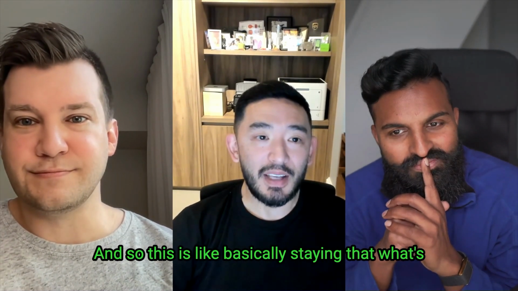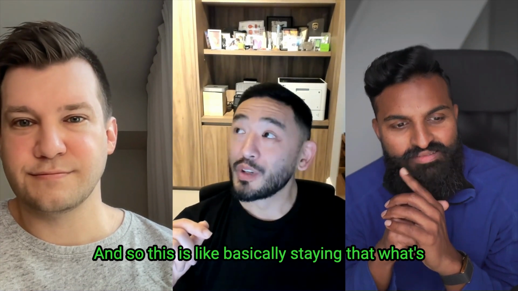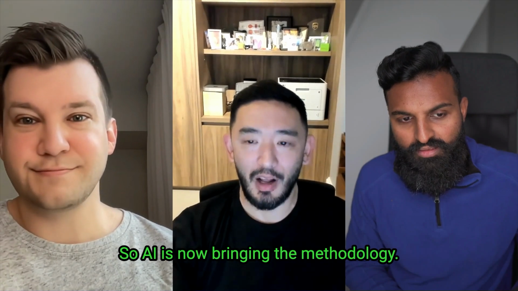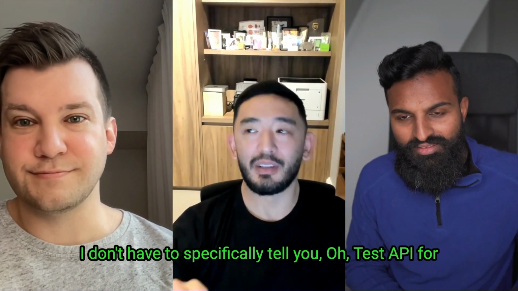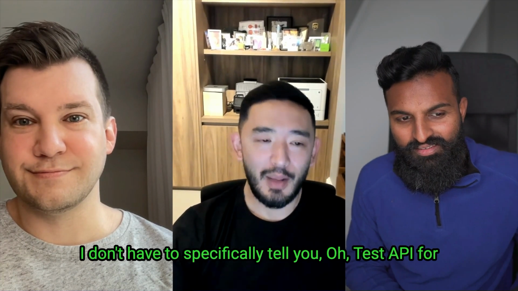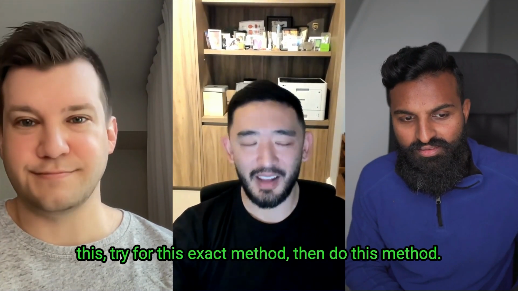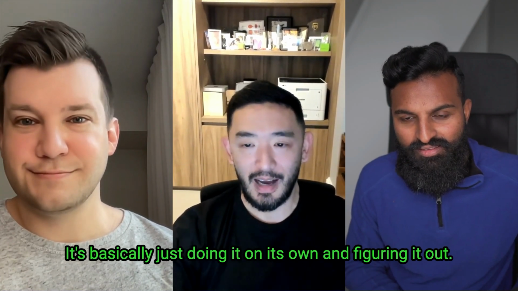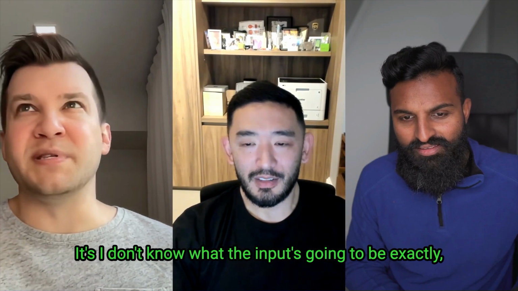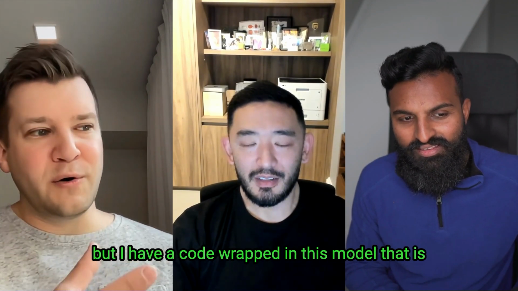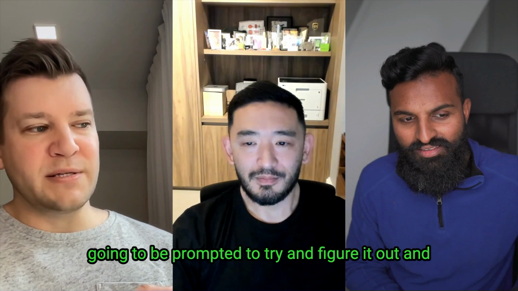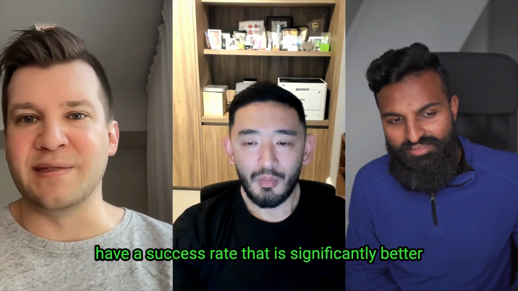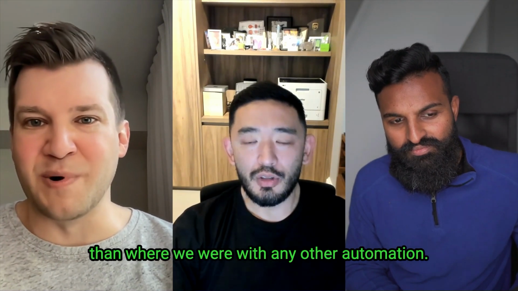So what's fascinating is that AI is now bringing the methodology. I don't have to specifically tell it, oh, test the API for this, try this exact method, then do this method. It's basically just doing it on its own and figuring it out. Yes, this is the breakthrough. I don't know exactly what the input's going to be, but I have code wrapped around this model that is going to be prompted to try and figure it out, and have a success rate that is significantly better than where we were with any other automation.